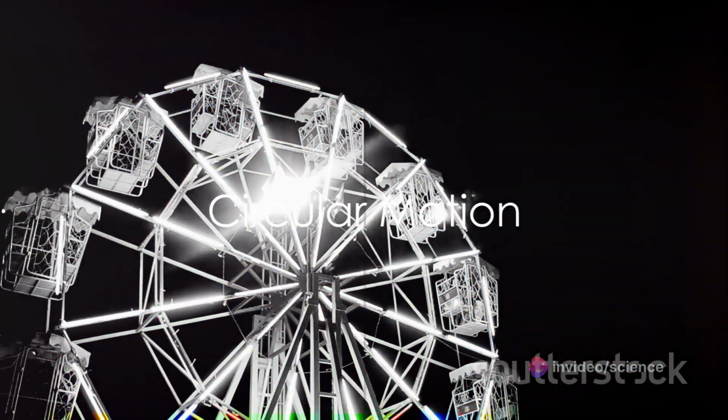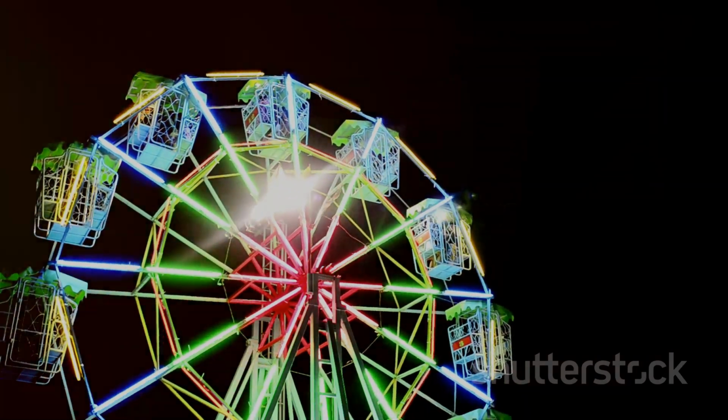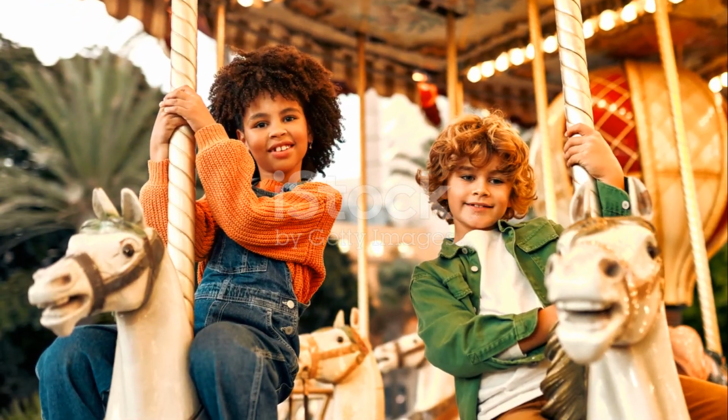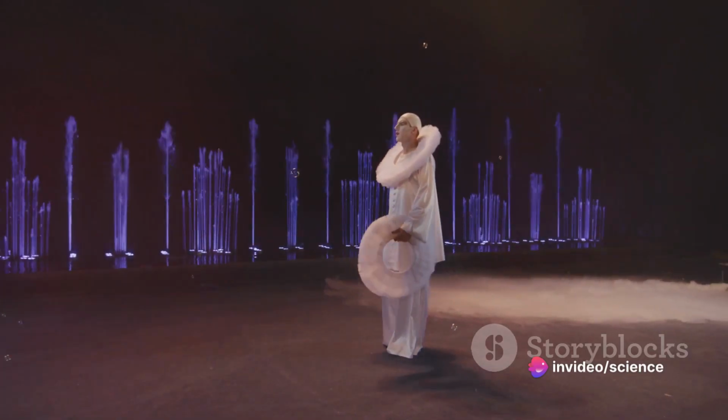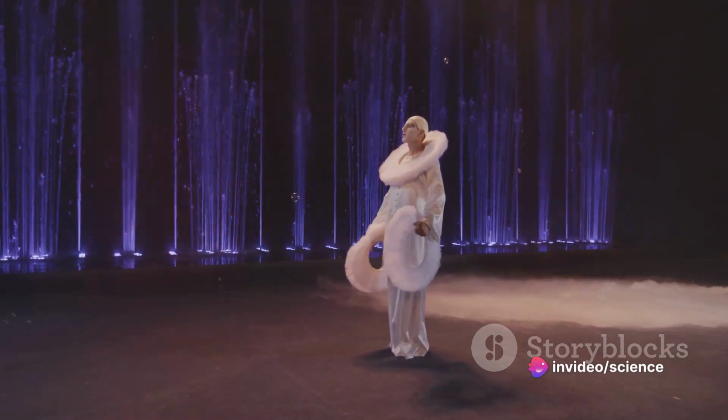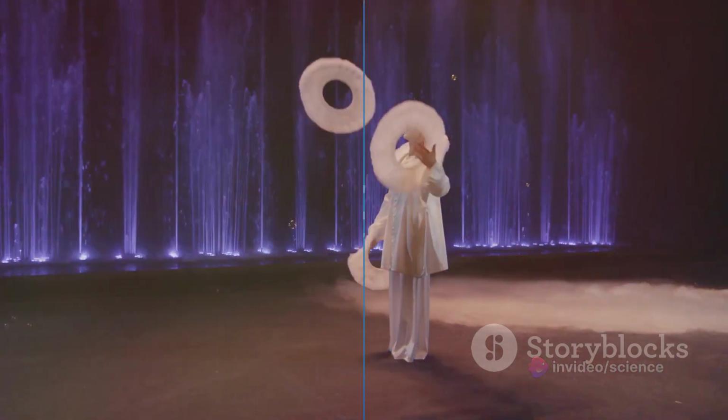Next, we have circular motion. Imagine a Ferris wheel at a carnival. Each carriage moves in a circular path, returning to its starting point over and over. This type of motion, where an object moves along a circular path, is aptly called circular motion.